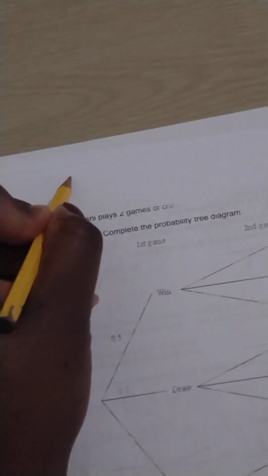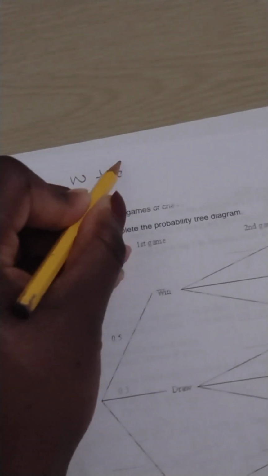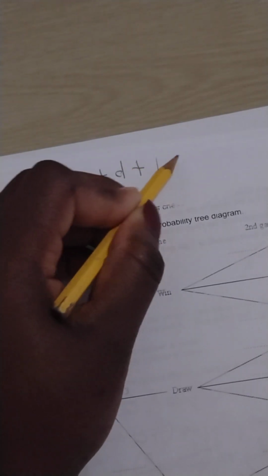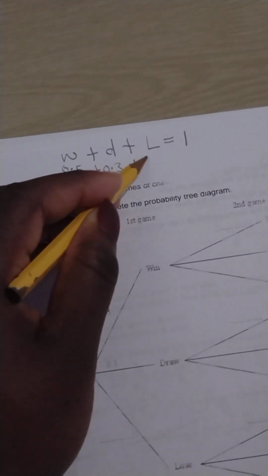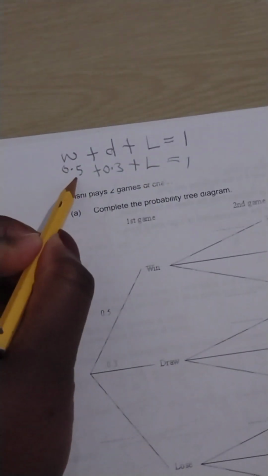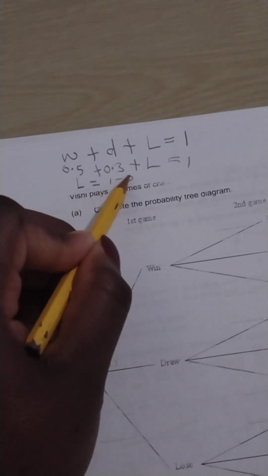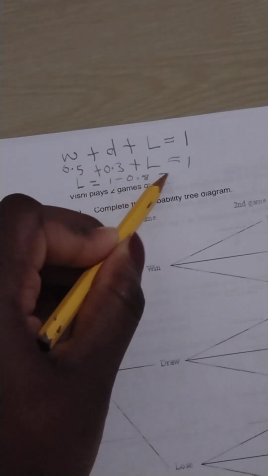Okay, so before we even answer the question, I would say the probability of win plus draw plus lose is equal to 1. So if the probability of winning is 0.5 and the probability of draw is 0.3, then the probability of losing the game will be 1 minus 0.8, which is equal to 0.2.